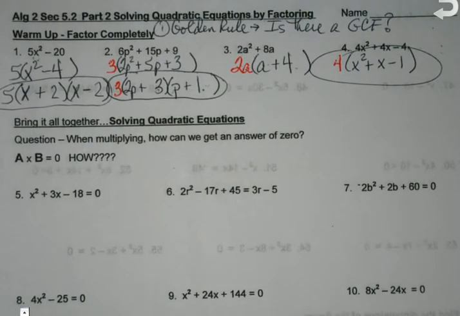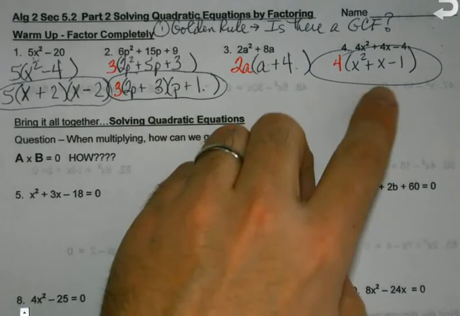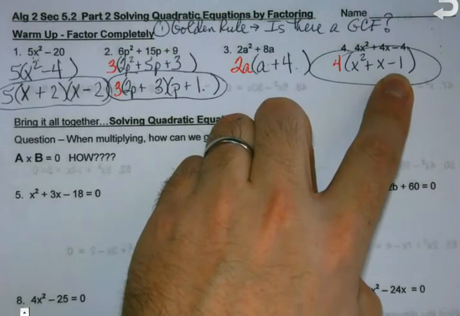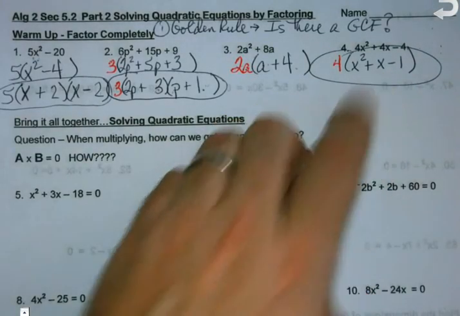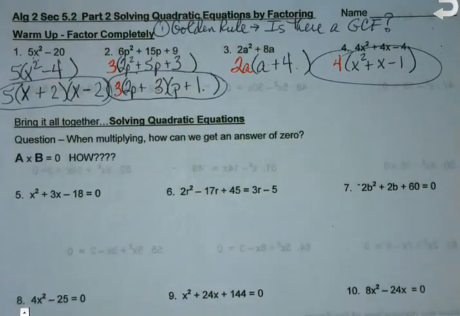Occasionally, you'll get one that once you take out a greatest common factor, you're not going to be able to do anything else. Because here, if I did negative 1 and positive 1, which is what I'd have to do, that's 0. I wouldn't have an x term left. So I won't necessarily be able to do something every single time.